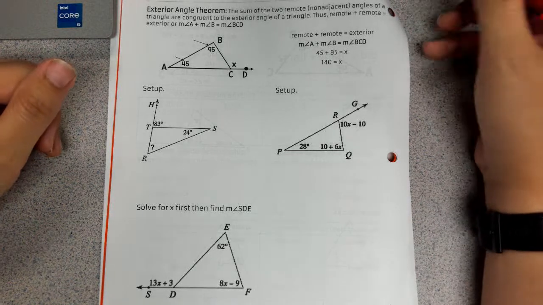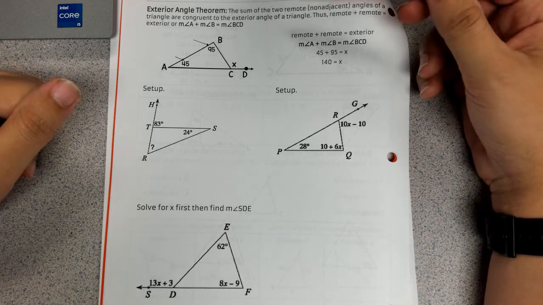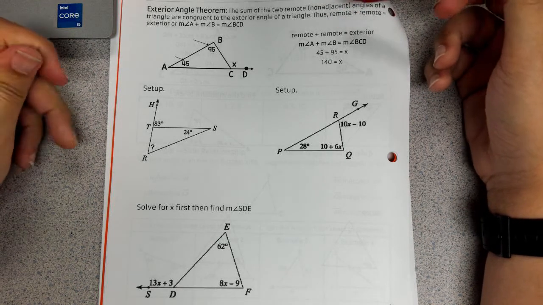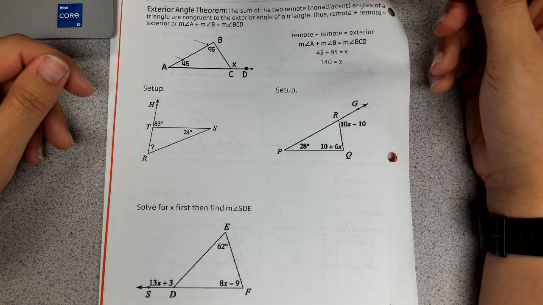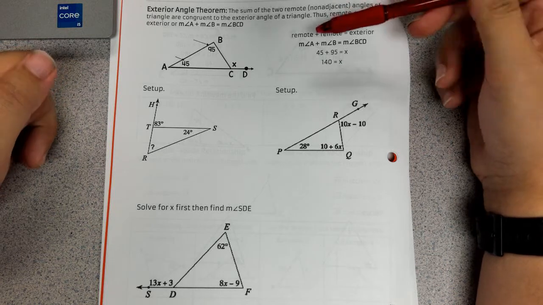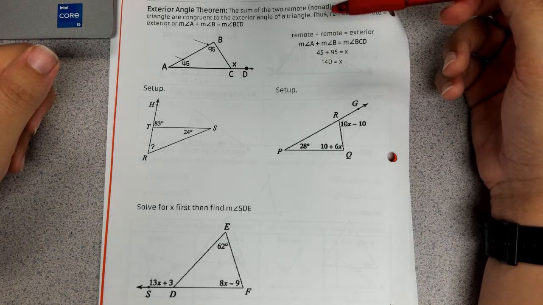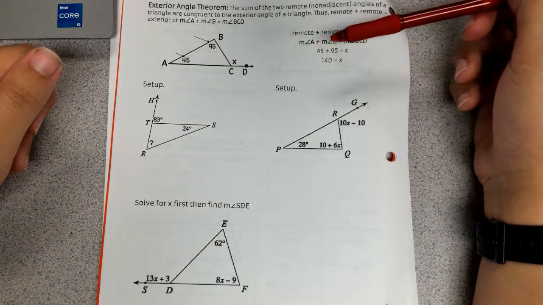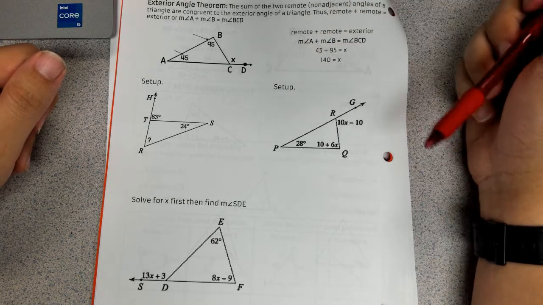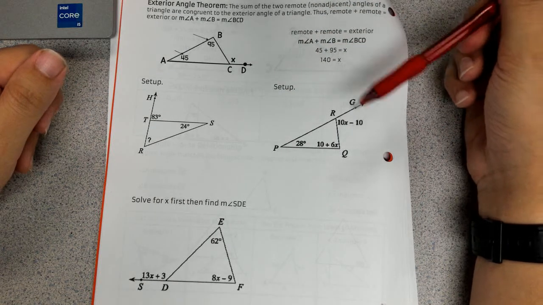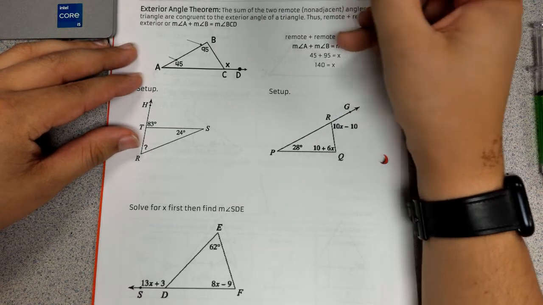Okay, this next video discusses the exterior angle theorem for triangles, which says the sum of the two remote or non-adjacent angles of a triangle is congruent to the exterior angle of the triangle. Thus, remote plus remote equals exterior, or in our picture here, the measure of angle A plus the measure of angle B should equal the measure of angle BCD. Okay? So, when I say remote and non-adjacent, I mean non-adjacent to the exterior.